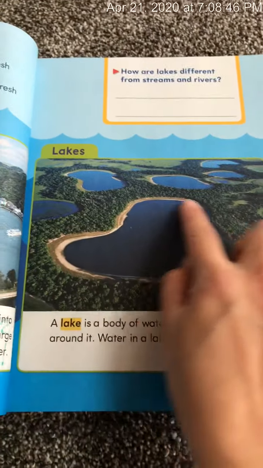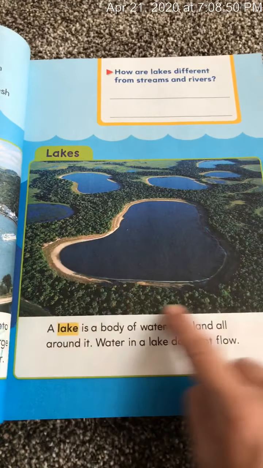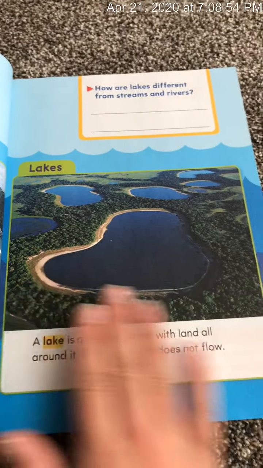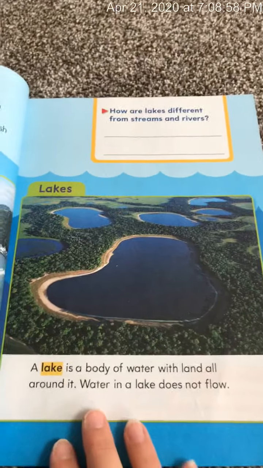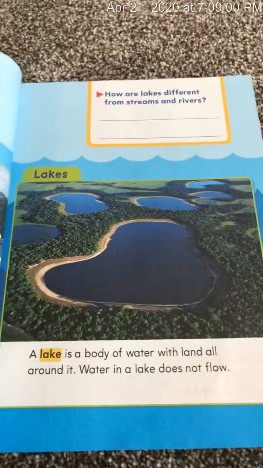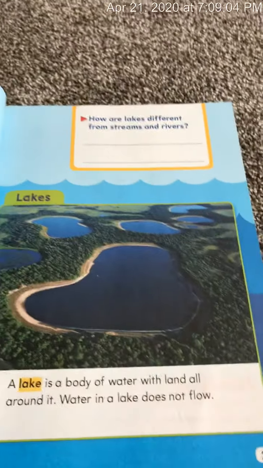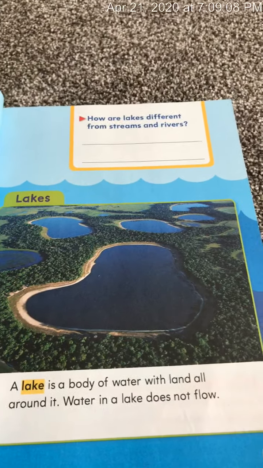Then we also have a lake. So the lake is a body of water with land all around it. Water in a lake does not flow. Now we will get the water moving back and forth with the wind, but it's not going to flow downstream or upstream like a river or a stream. So up here it says, how are lakes different from streams and rivers? I want you to think about it. Think of how a river is different from a lake.